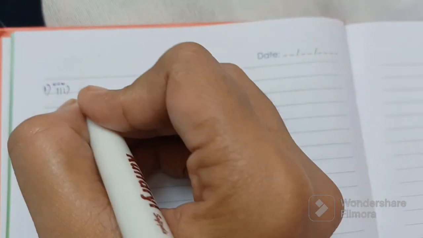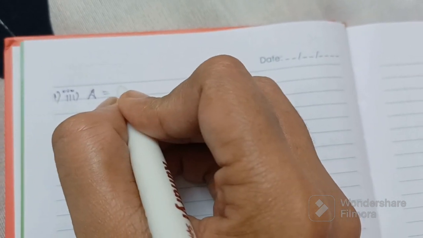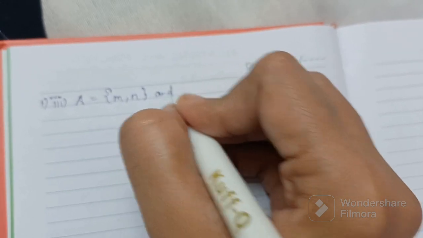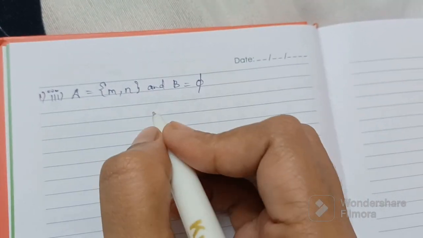Moving on to the third part. The third part is given as A is the set M, N, and B is a null set.